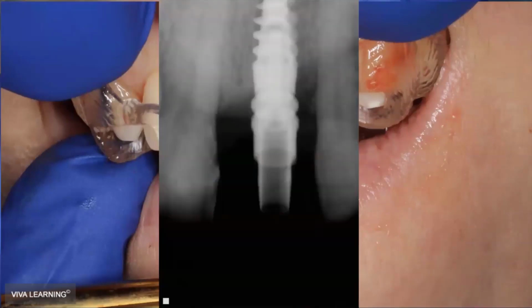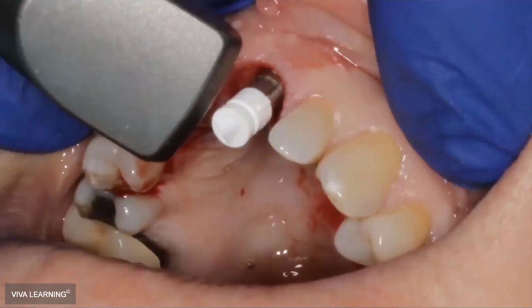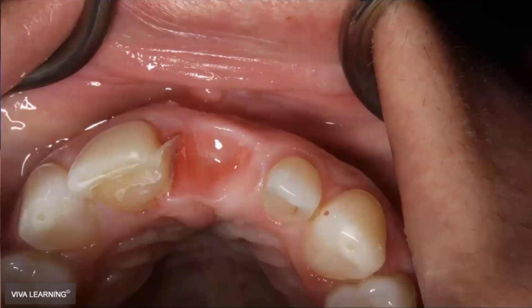So here we see same day scan post. The implant torqued in, so I'm feeling pretty good about it. I put my CEREC scan post in there. I go ahead and do my scanning, and then we see her again in 3 to 4 months.